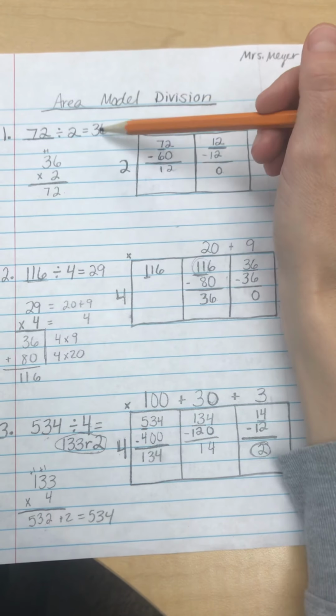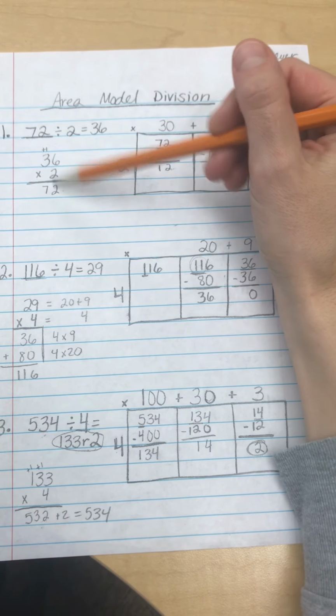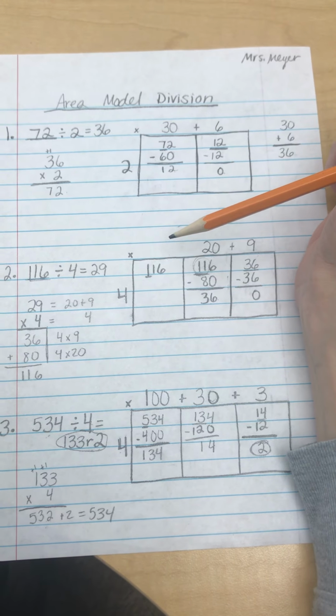Then we checked it with multiplication. 36 times 2, we made sure that we got 72, which is our dividend.